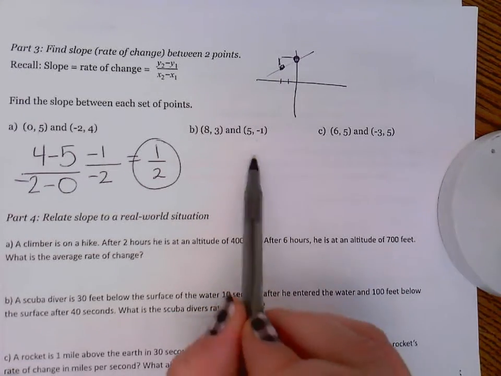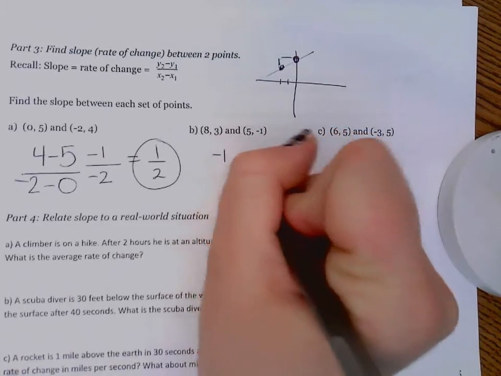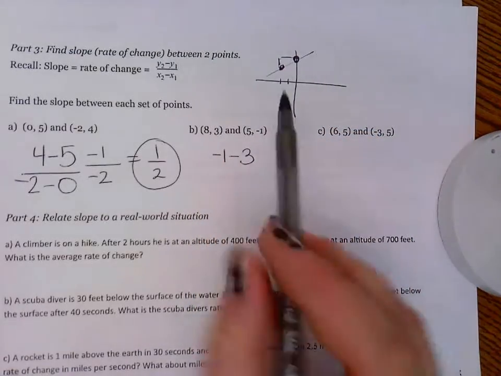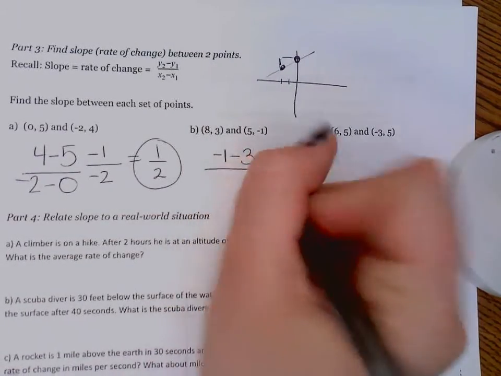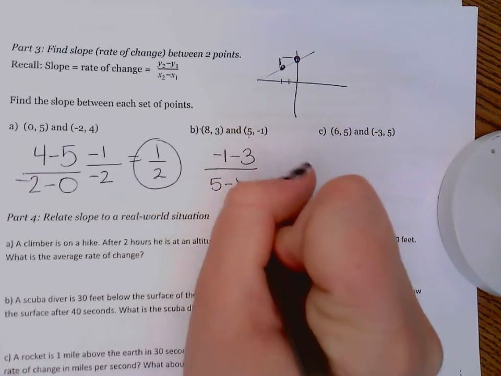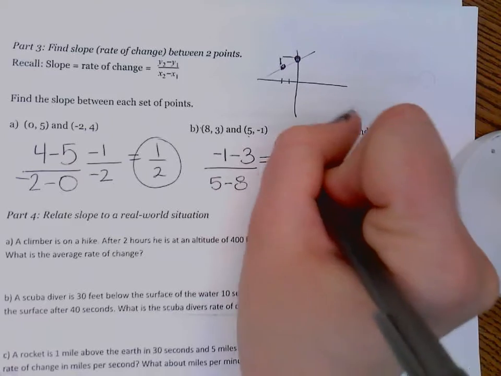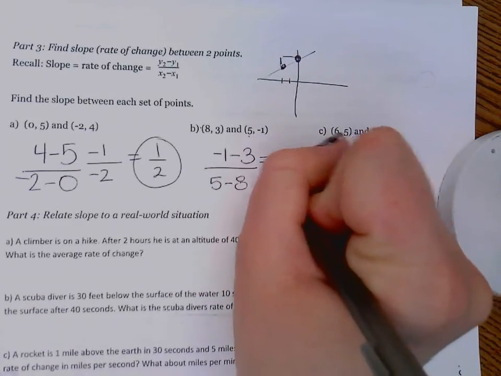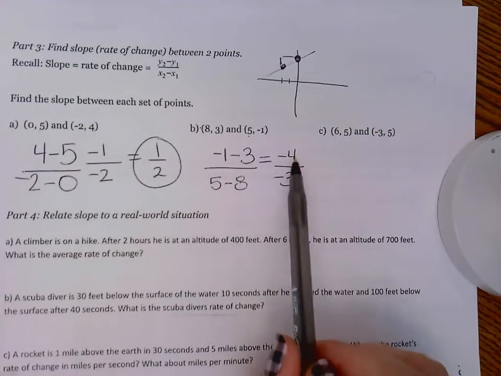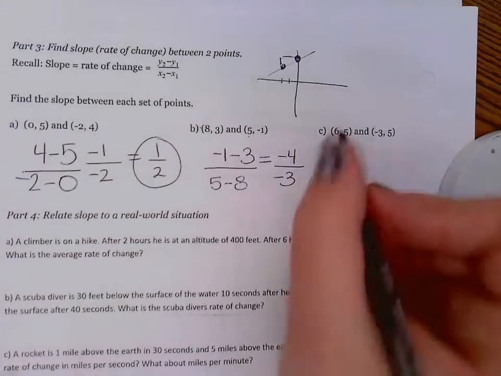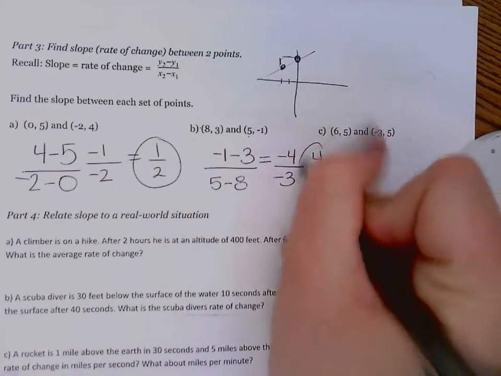But so if I did -1 minus 3 over 5 minus 8, that gives me -4 over -3. So again, a negative divided by a negative is positive 4/3 slope.